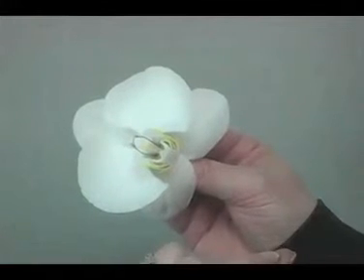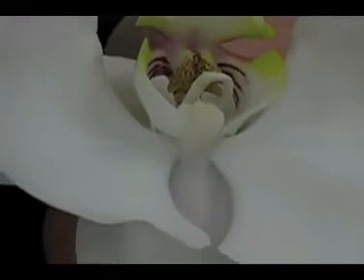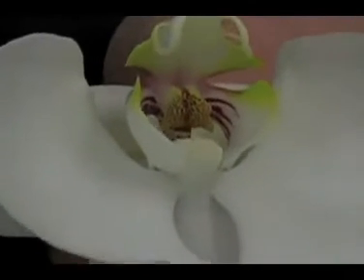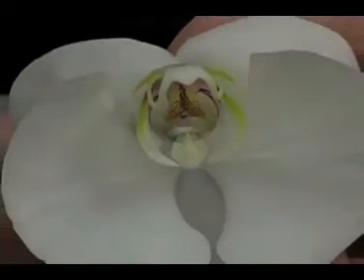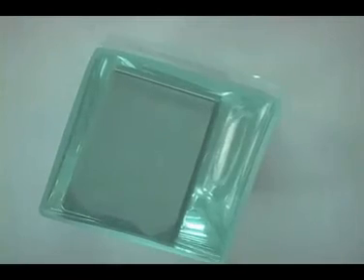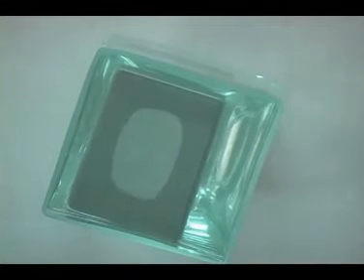Gently pull the wire until it comes to rest on the orchid. Notice the color change in the floral foam as it absorbs the water.